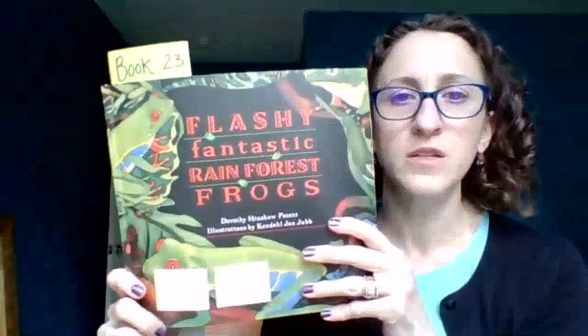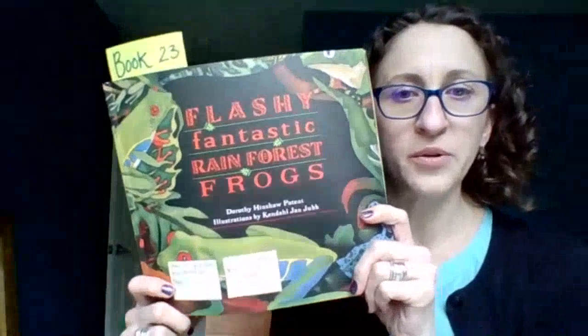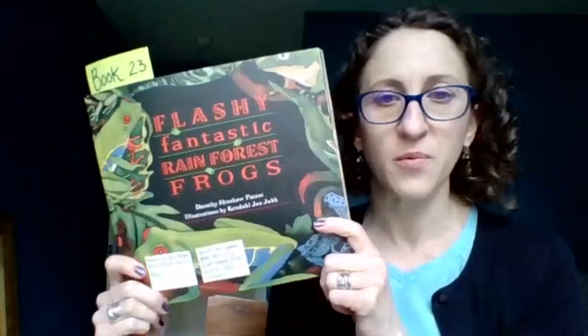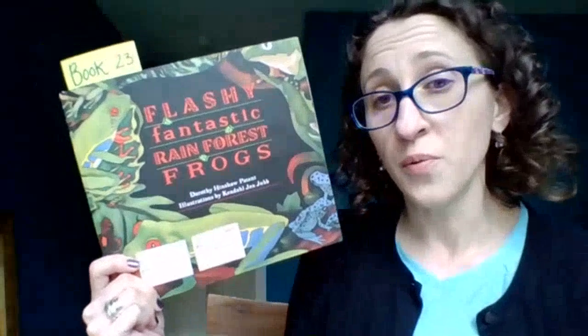All right, well, we're going to have to pause there with our rainforest frogs, and we will continue this book with some wonderings and some things that we will learn along the way regarding animals' habitats.